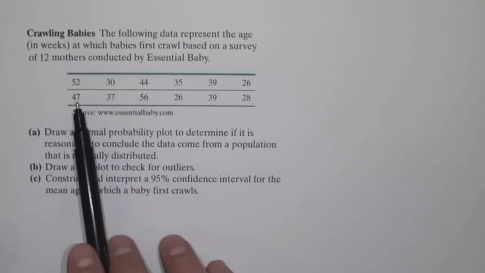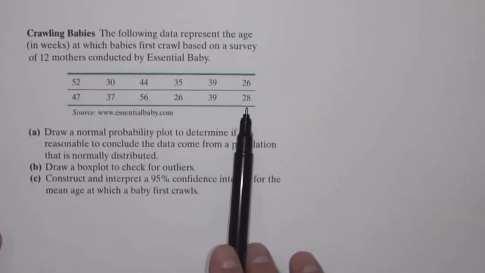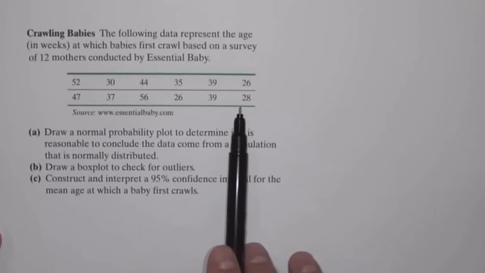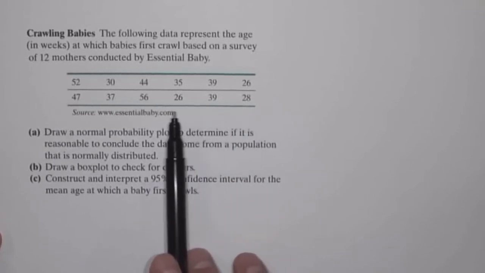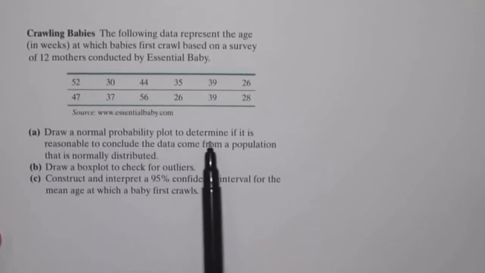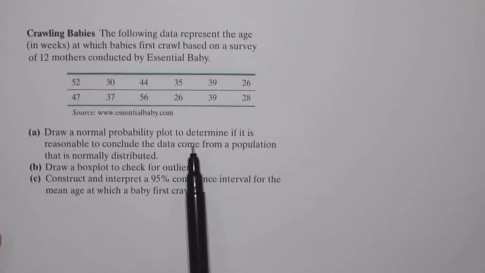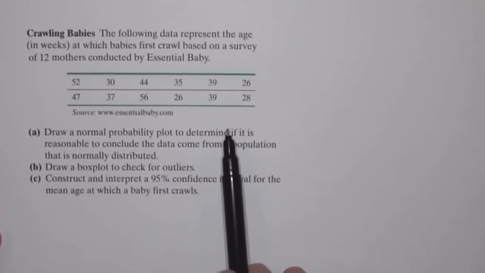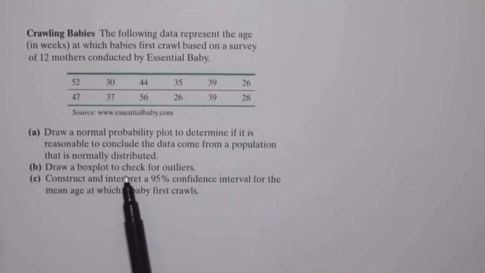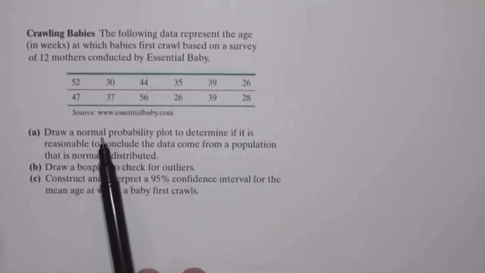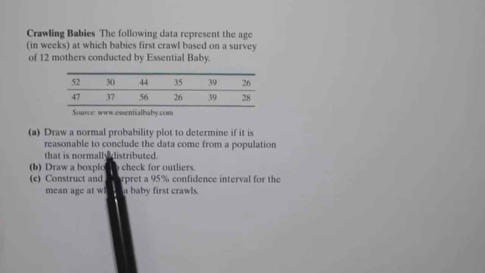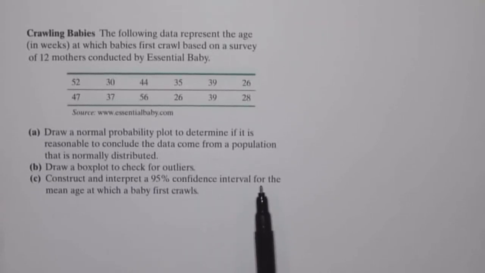So in this particular case, because we have a small sample of data, we only have a sample size of 12, then we have to know that the data comes from a normal distribution in order to be able to use the t-distribution to construct a confidence interval. We also have to know that we don't have any outliers. So we have to check part A and part B in order to be able to do part C. We're checking our conditions to be able to do this.